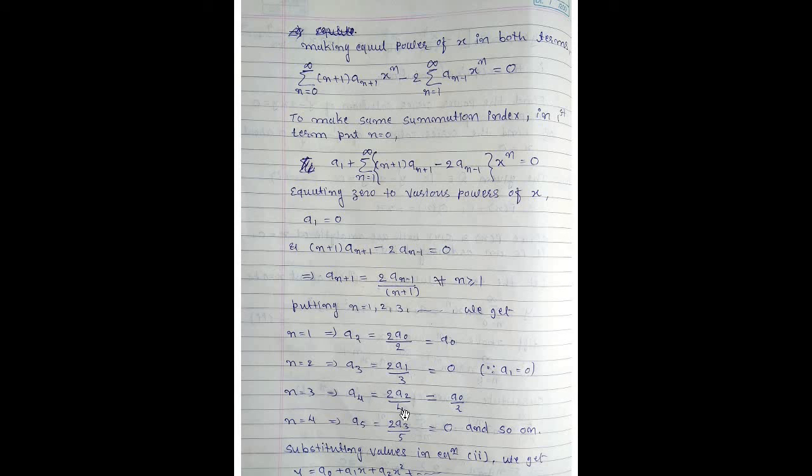It is a2 by 2. But a2 is equal to a0. So a4 is equal to a0 by 2. Then if we put n equal to 4, a5 will depend on a3. But a3 is 0. So a5 is 0. So continuing in this way, we get values of all these coefficients in terms of a0.